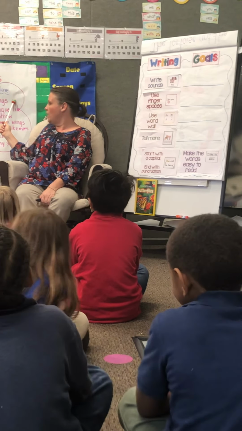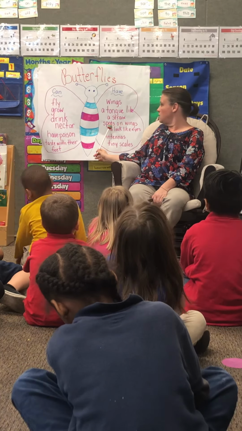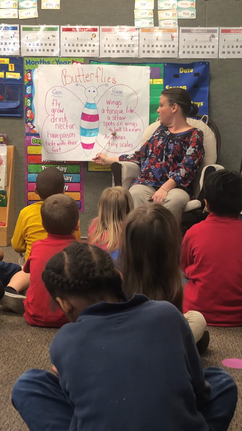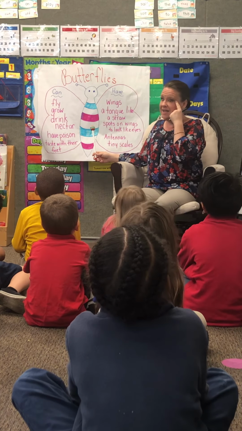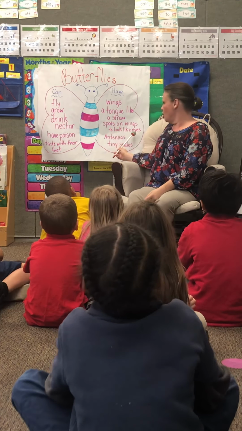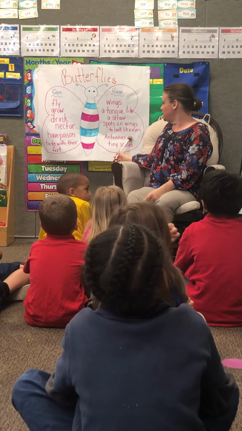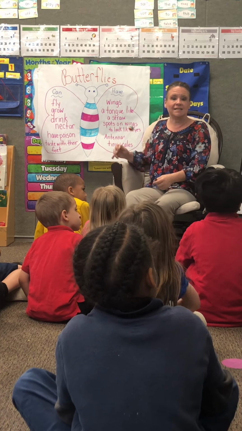They have wings, a tongue like a straw. They have spots on their wings to look like what? Eyes. What do those spots do? Scare the predator. They scare away the predators. Butterflies have antennas, and they also have tiny scales.